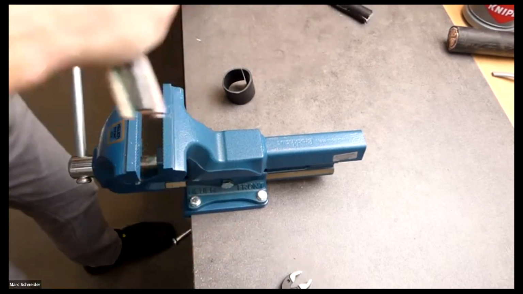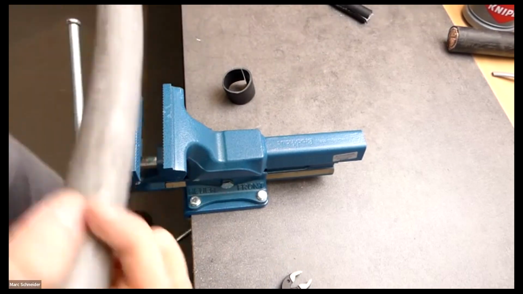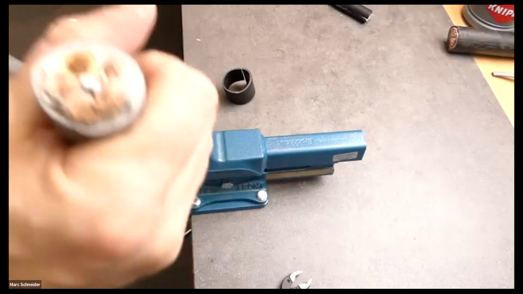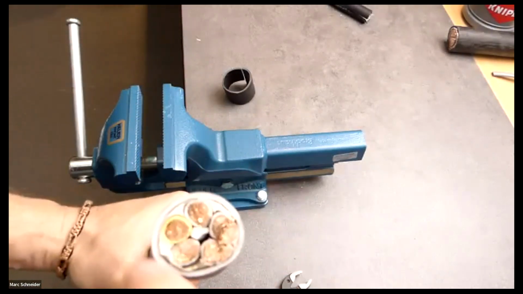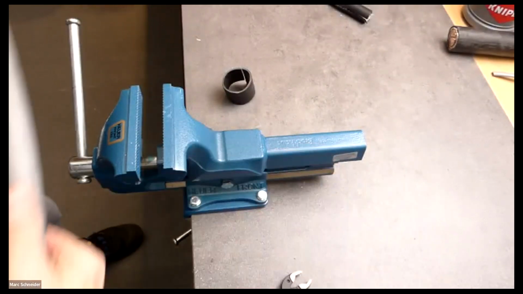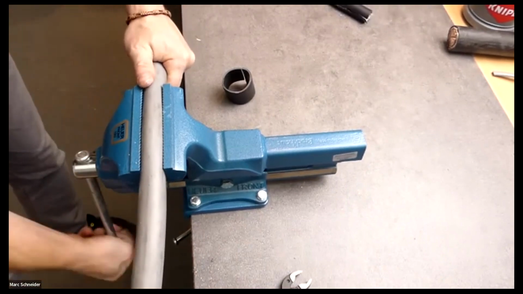So now I show you the spiral cut. This is a 5 times 35 square millimeter cable. This is much easier to strip because it has just a smaller, thinner outside insulation. And underneath this insulation, there is another type of rubber. Moment.